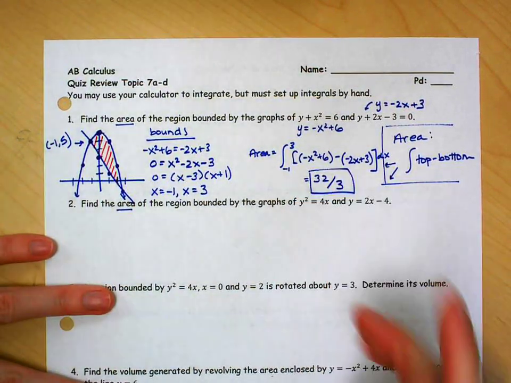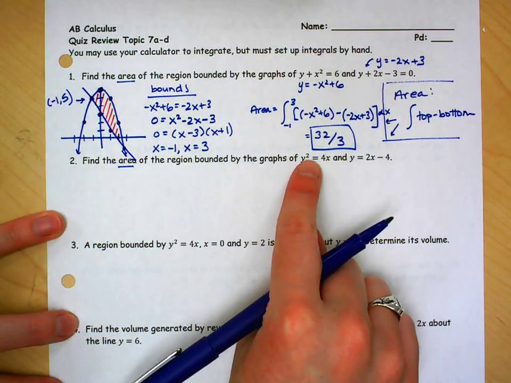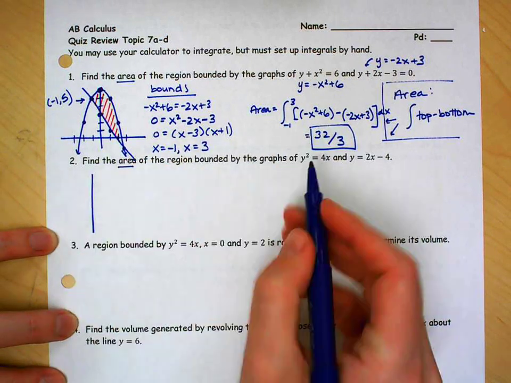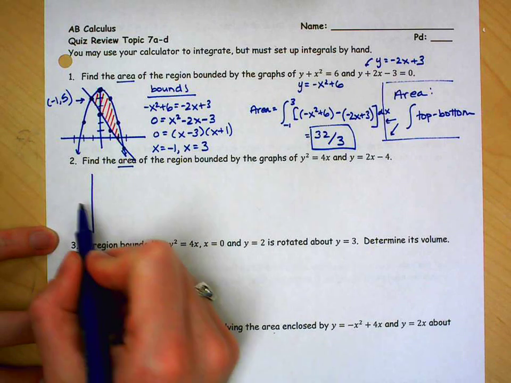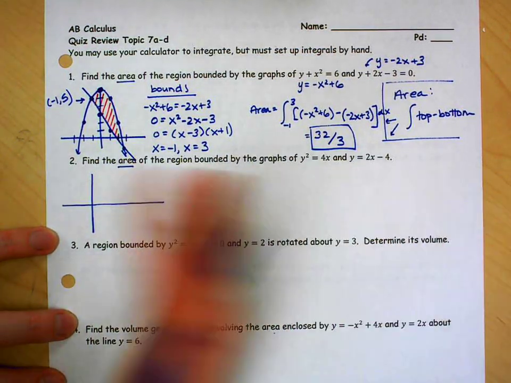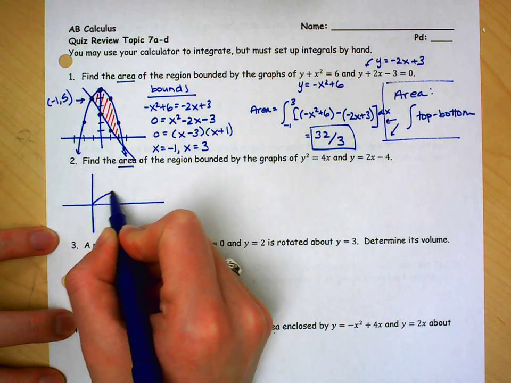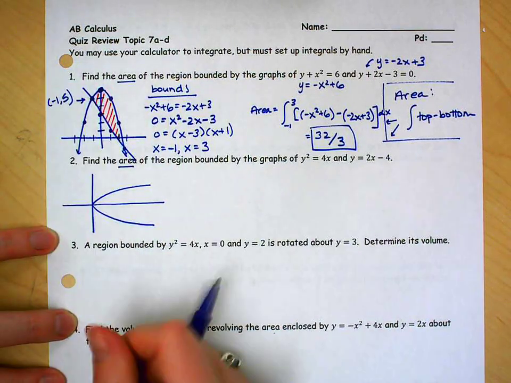So let's see if we can do another area problem now. Area of the region bounded by the graphs of y squared equals 4x. If I were to divide by 4, I have 1/4 y squared. So that's just telling me that my sideways parabola is just getting stretched. It's not shifting it. It's still going to go through the origin.